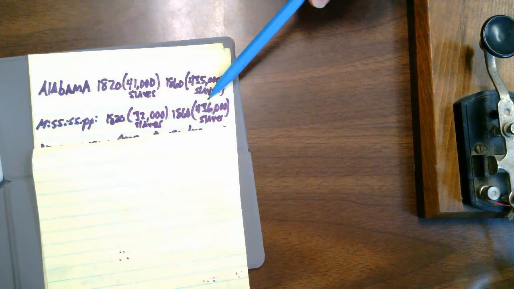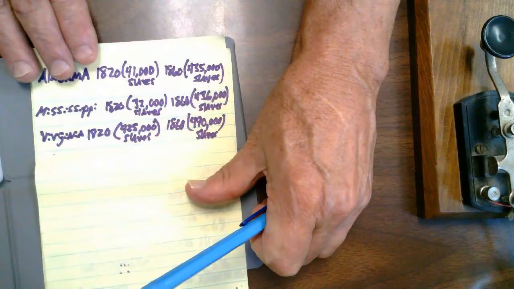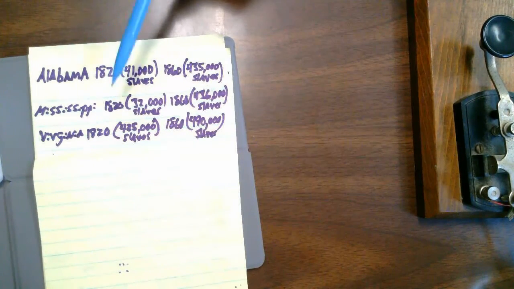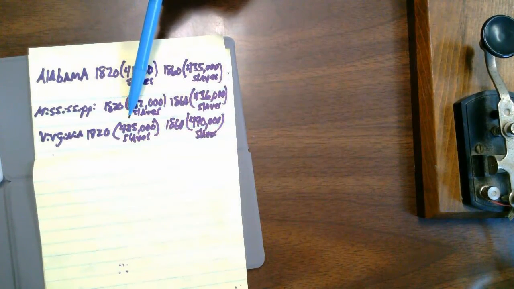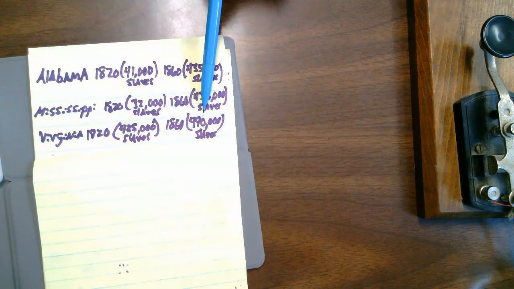436,000 slaves in Mississippi in a short 40 years. Now watch what happens to Virginia. Now in Virginia, in 1820, Virginia had 425,000 slaves. Now watch what happens here. By 1860, Virginia has 490,000 slaves. So it did go up.